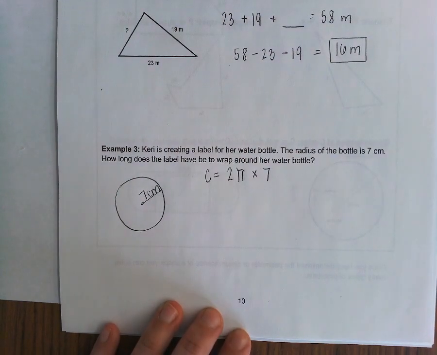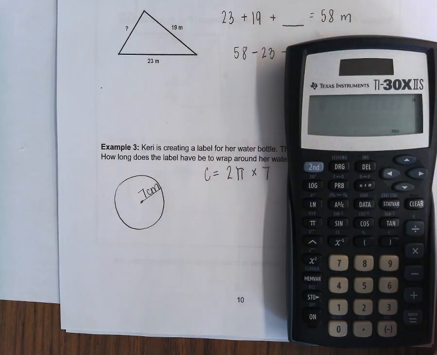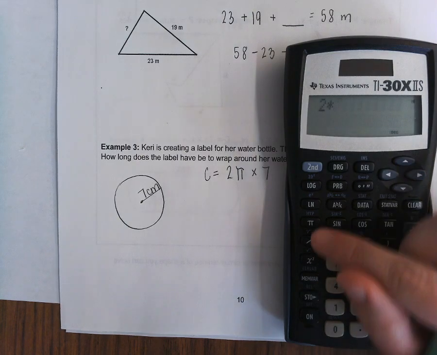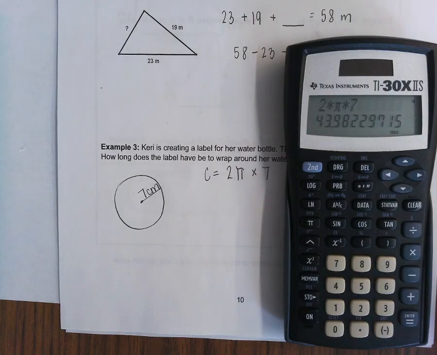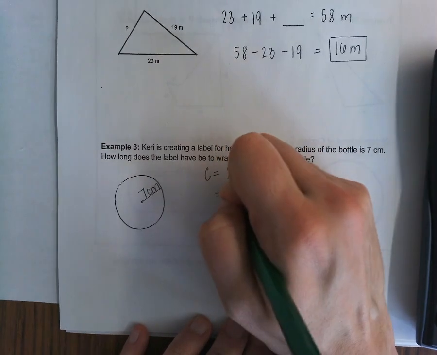times the radius. Now on your calculator, you're going to want to use the pi button. It depends what kind of calculator you're using, but on my calculator, you would go 2 times pi times 7. And we get an answer of 43.98 centimeters.